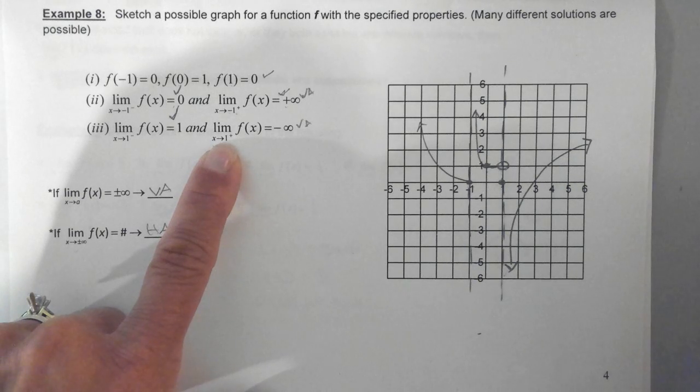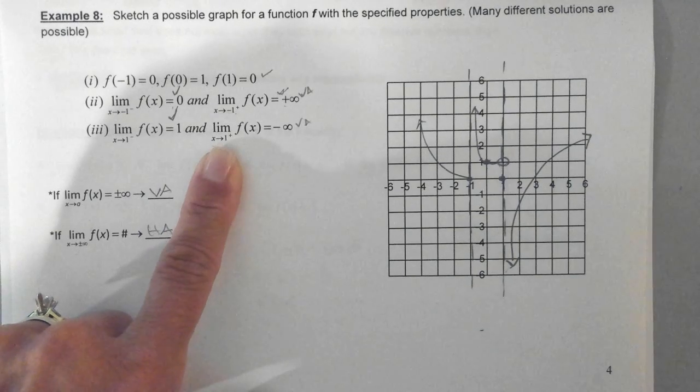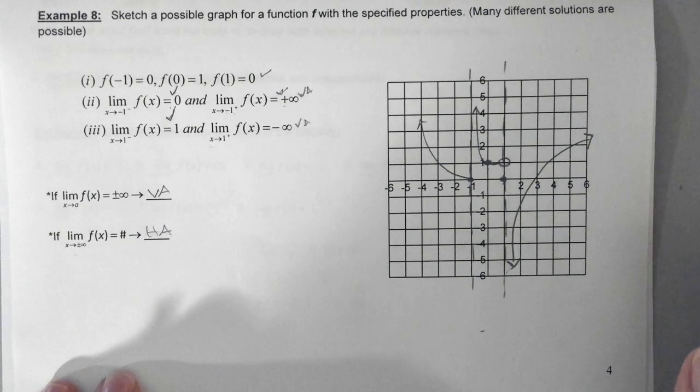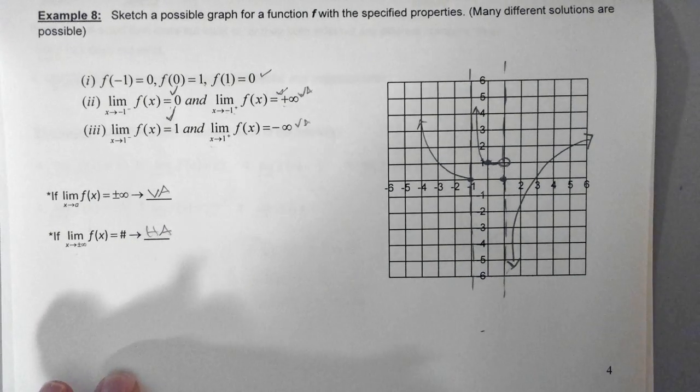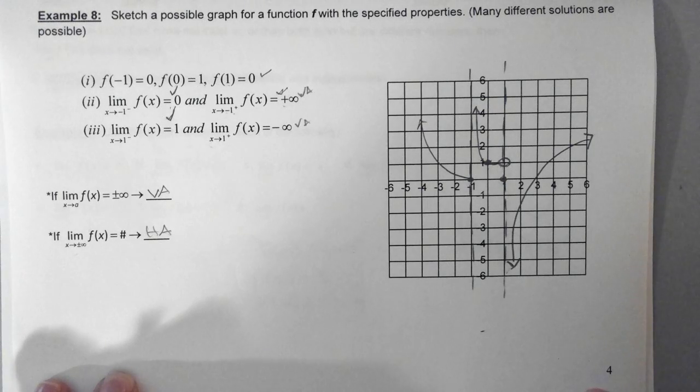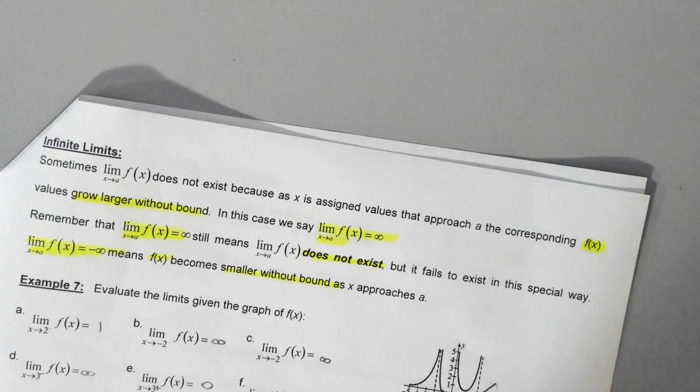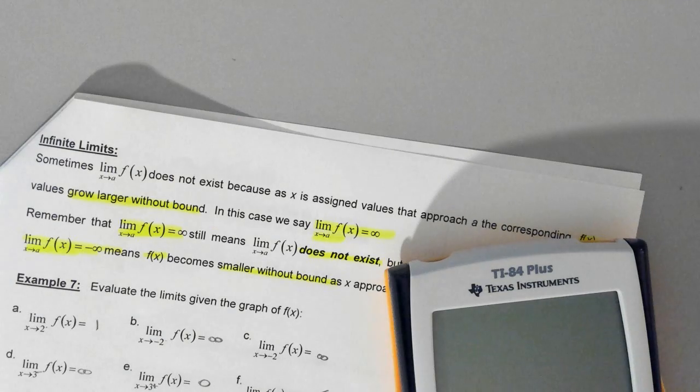Okay, questions? These take practice. You have to be meticulous and check your work. Okay, no questions. All right, so what you have now is an activity.